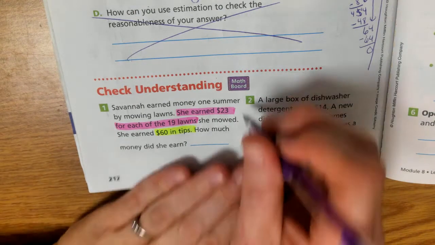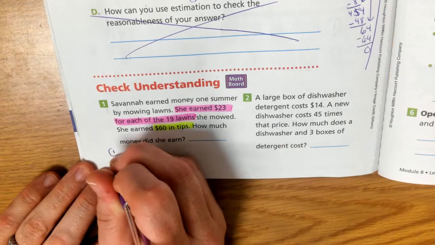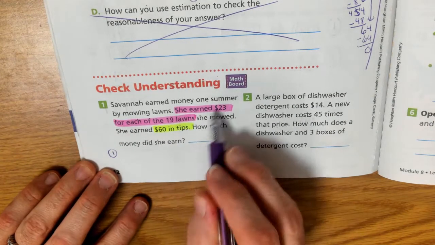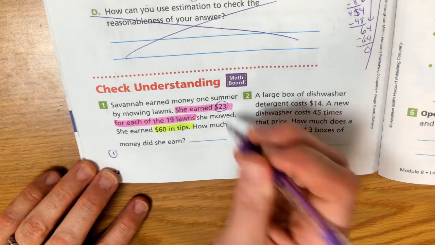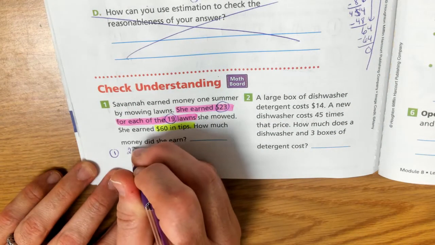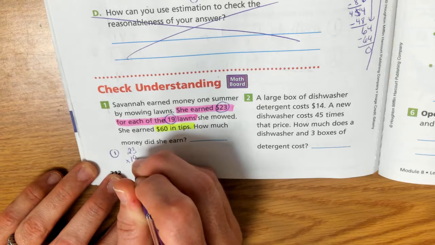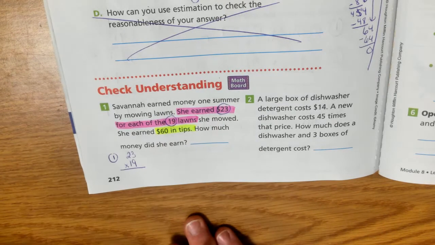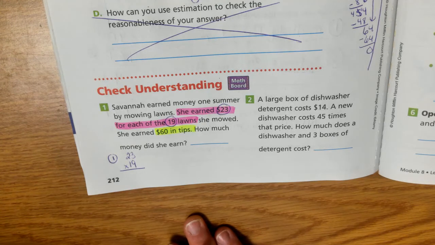So number 1 is to multiply. We know that she earned $23 for every lawn and she mowed 19 lawns. So 23 times 19. If you have extra paper, you might want to do the work on extra paper. That's fine. You don't have to try to squeeze it in, but if you have small enough writing and can write it in here, then you can. So our first step is to multiply.